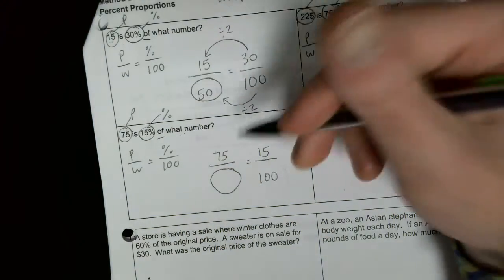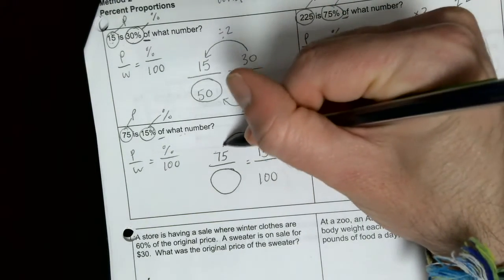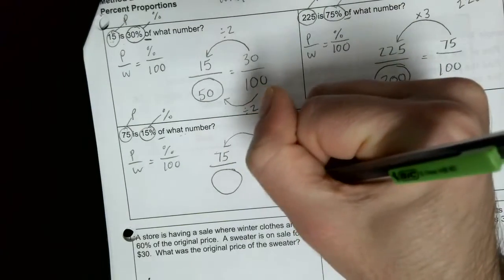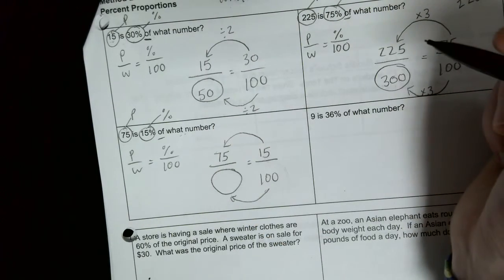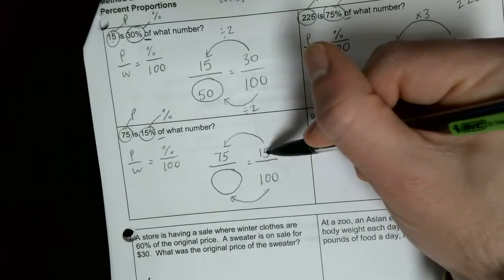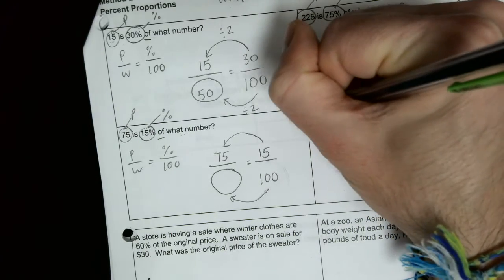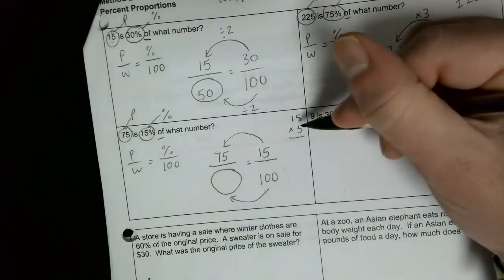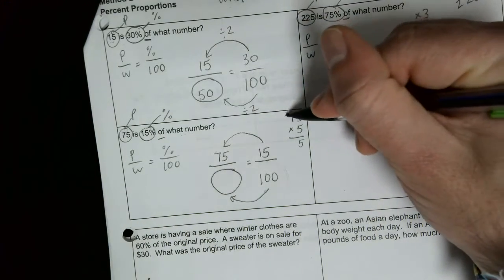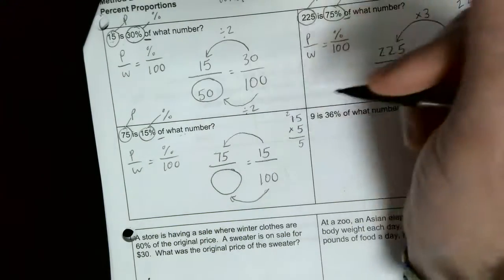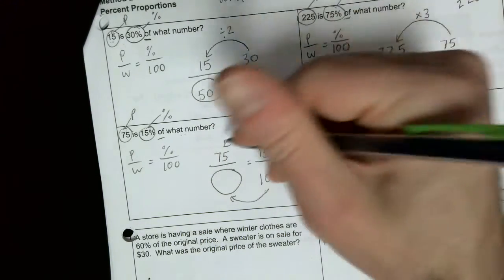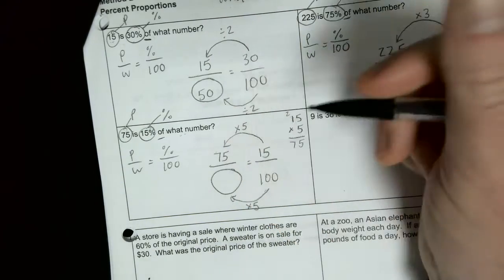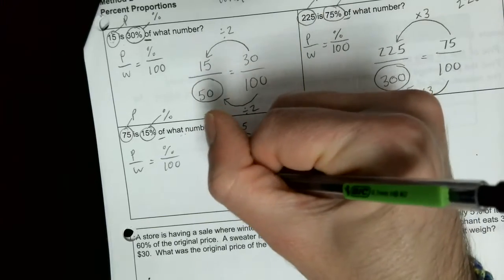Okay, now, is there a way to get from 15 to 75 in one step? You know what? I think there is. Let's check. 4 wouldn't work because 15 times 4 is 60. So let's try 5. Just a guess. 5 times 5 is 25. 5 down, carry the 2. 5 times 1 is 5 plus 2 is 75. So we would multiply by 5. You get 500.